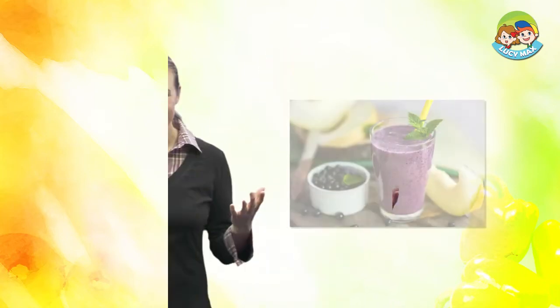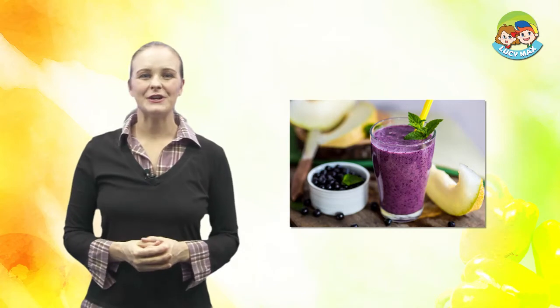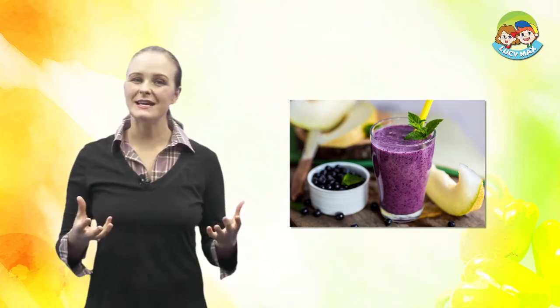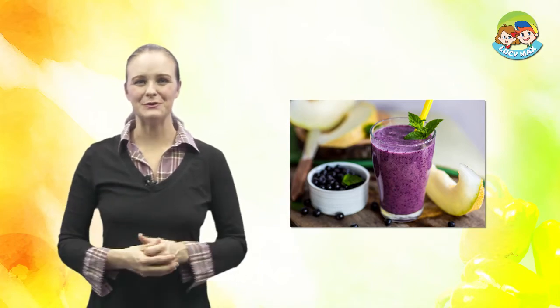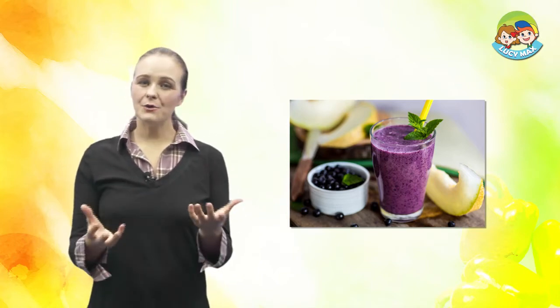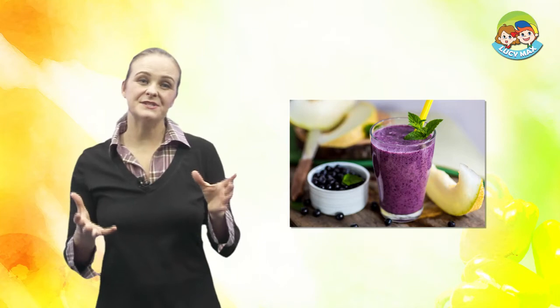Great! Today we'll learn about smoothies. In the picture, you can see a smoothie in the glass. It's a blueberry smoothie. You can also see a piece of a pear next to the smoothie. Let's learn some words to begin the class.